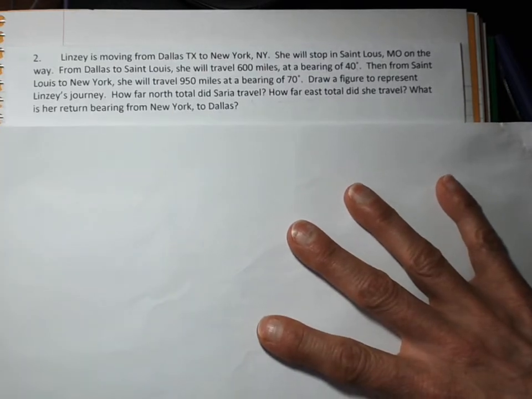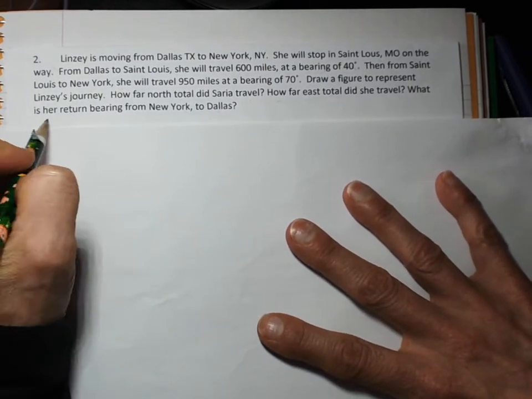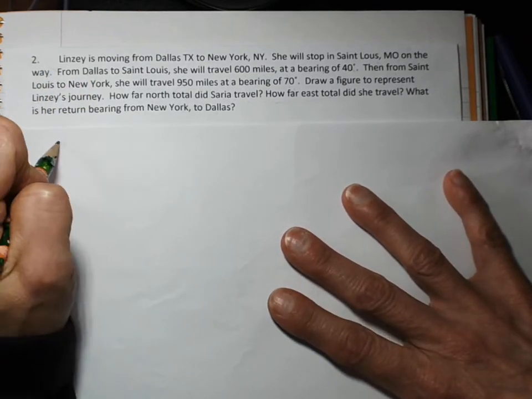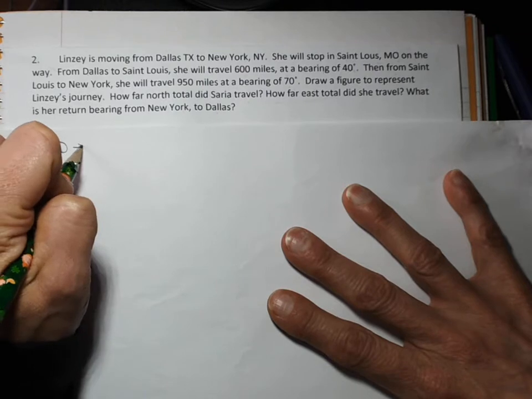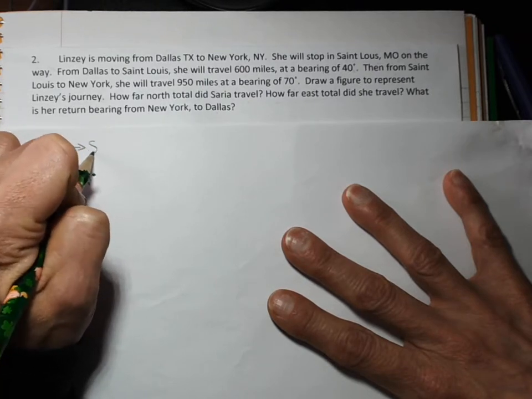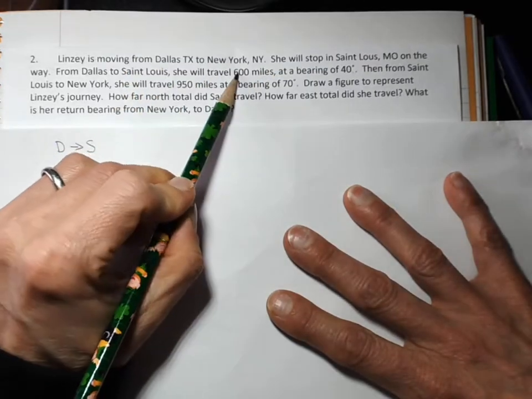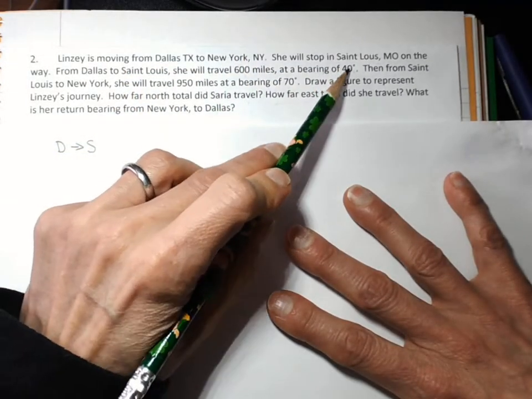So let's start by getting a collection of our bearings. First, from Dallas to St. Louis, and I'm going to use S for St. Louis and D for Dallas. That's 600 miles at a bearing of 40 degrees.